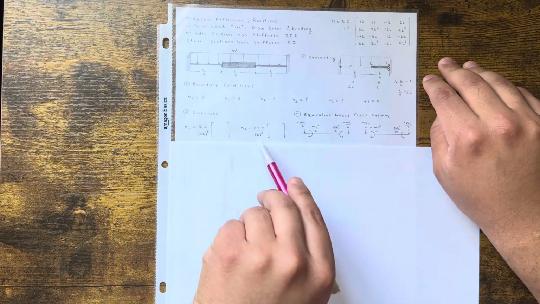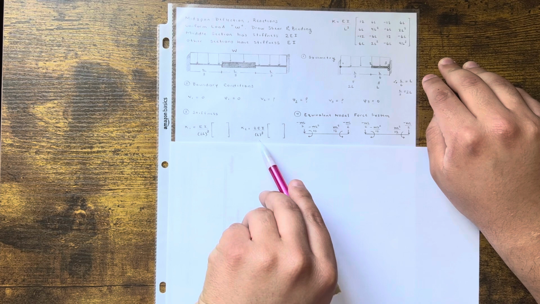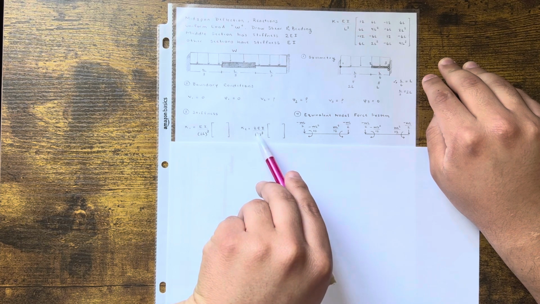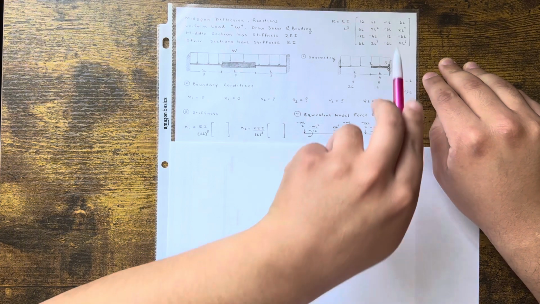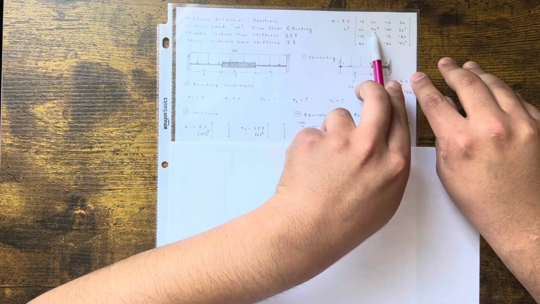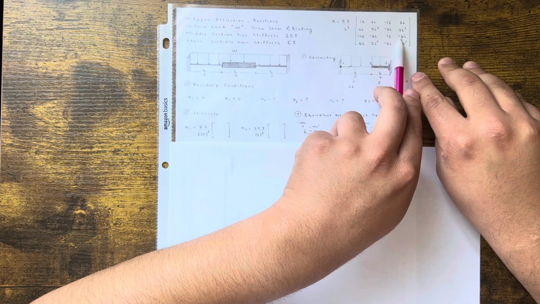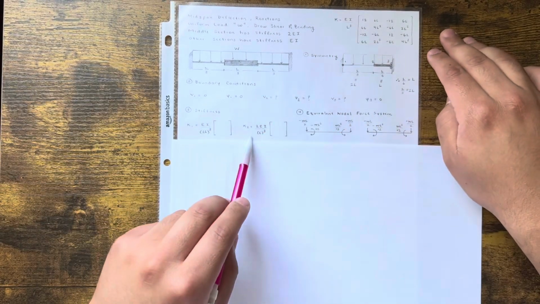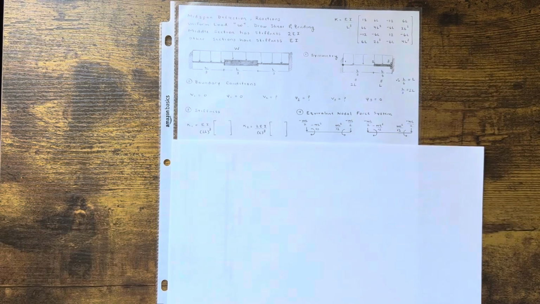For element 2, L stays the same, but the stiffness increases by 2. So all you have to do is throw in that 2 inside the matrix. So this becomes 24, 8L squared, 24, 8L squared, negative 12L, etc. Everything gets multiplied by 2 inside that matrix. So that's K2, okay? Now hold on to that.